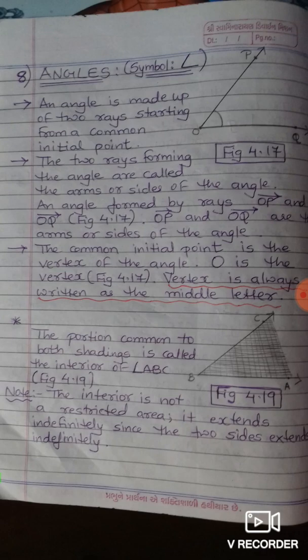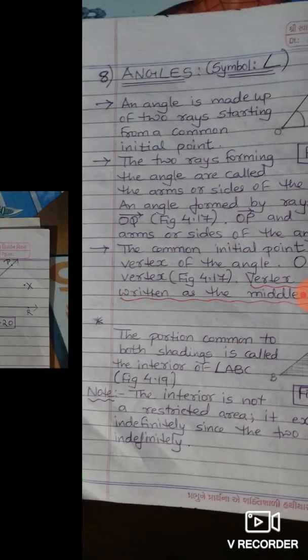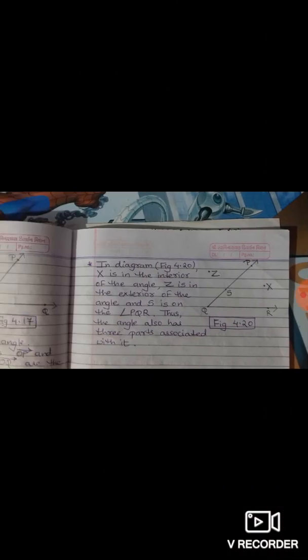So figure 4.19 indicates that the portion that is shaded inside an angle is the interior of angle ABC. But please note here, the interior is not a restricted area. It extends indefinitely, since the two sides extend indefinitely. Now coming on to the last topic to be discussed before exercise 4.3.